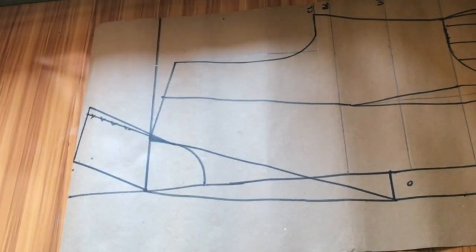So the next thing I'll do now is to go ahead and cut. So please pay close attention so you know where to cut.